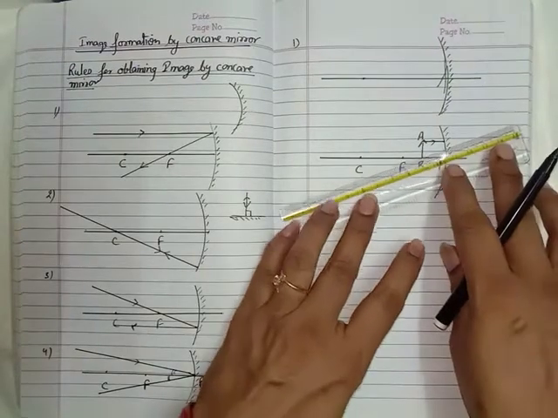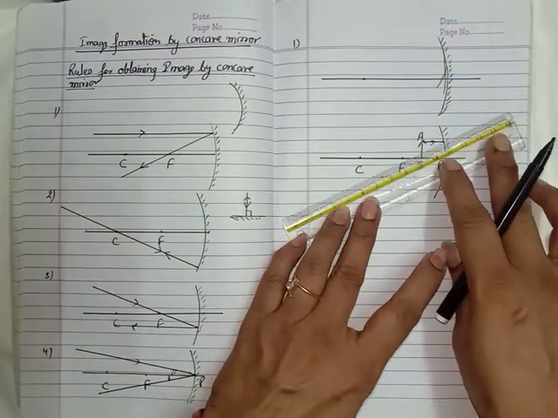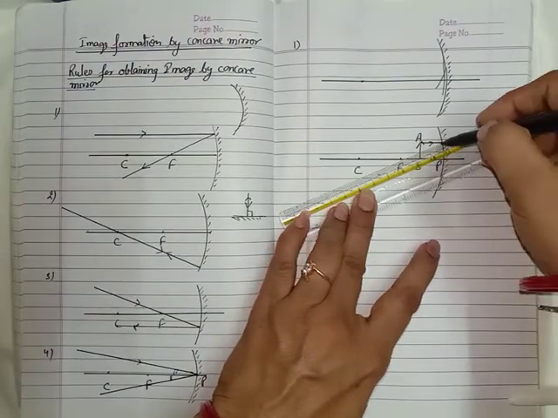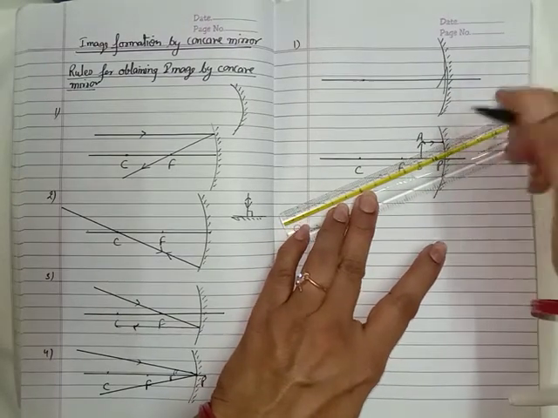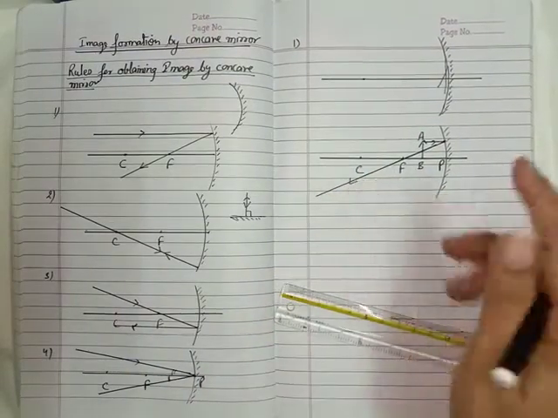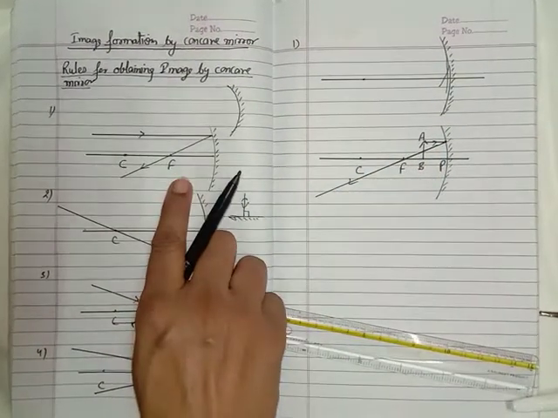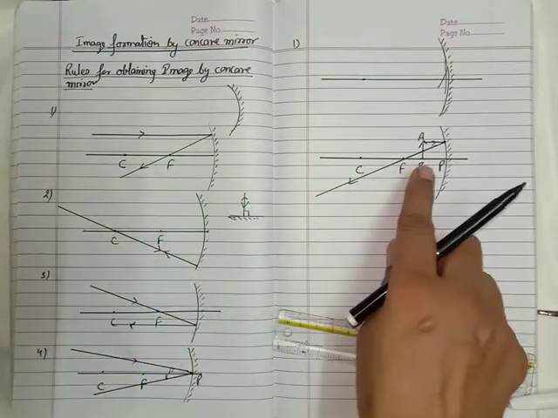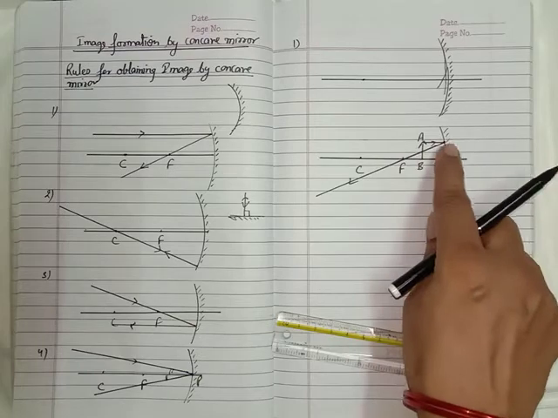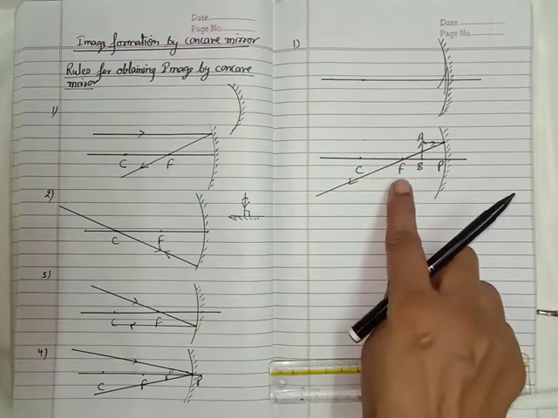And the ray which is parallel to the principal axis will always pass through the focus of the mirror. Okay, so it will pass through the focus of the mirror. It will follow this rule: the ray which is parallel to the principal axis will always pass through the principal focus of the mirror.